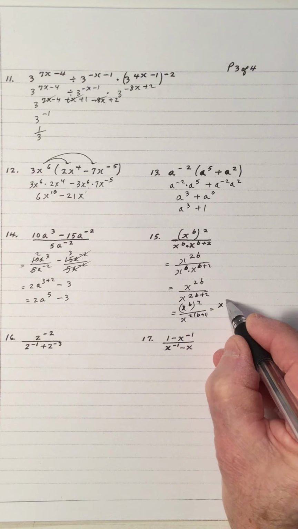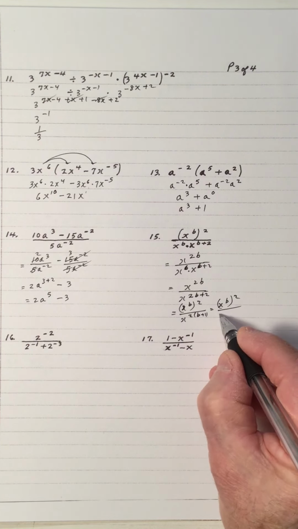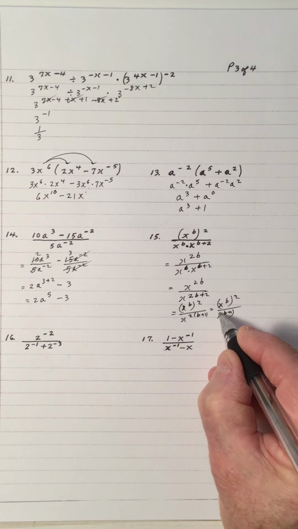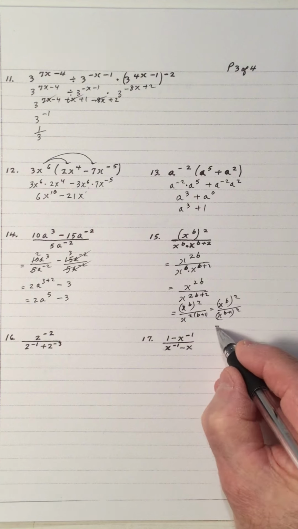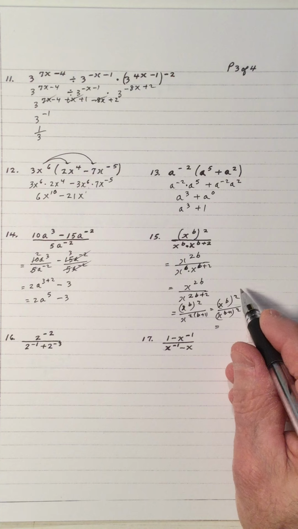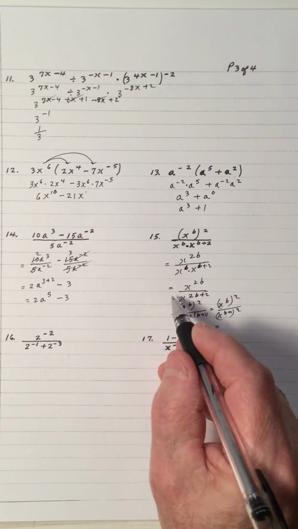So that's x to the b squared all over x to the b plus 1 squared. So the squares can cancel out, or the 2's can cancel out in your powers, or we can subtract them. So that's one way to do it.